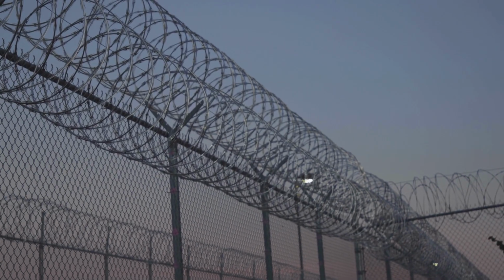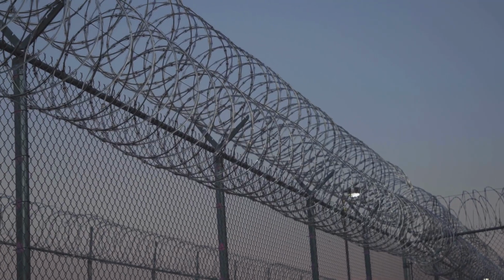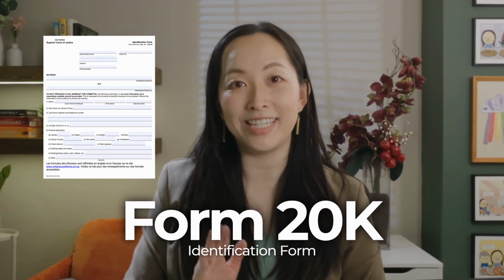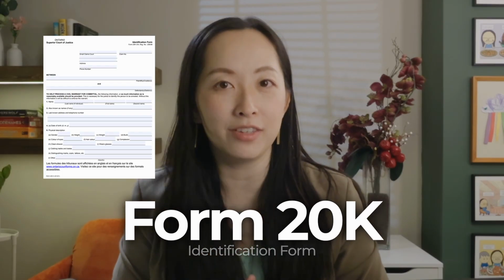The warrant then states the number of days the debtor is to be detained, and it directs the police to then take the person to the nearest correctional facility or institution and admit them. You, as the creditor, can also fill out an identification form, the Form 20K, to help the police actually find the debtor. That's optional, but practically useful.